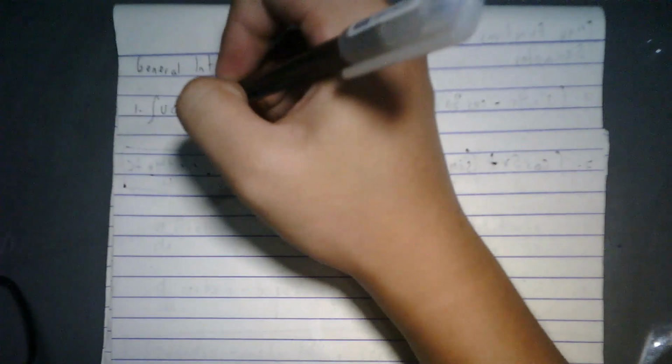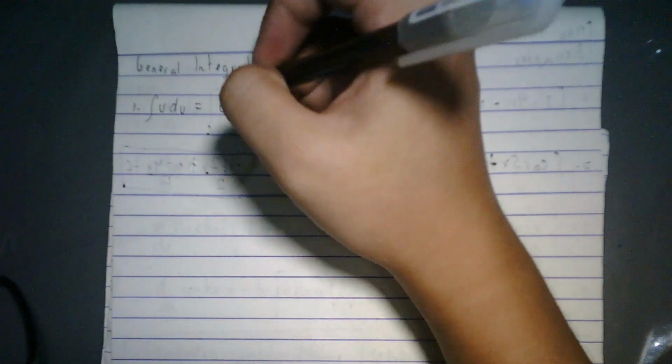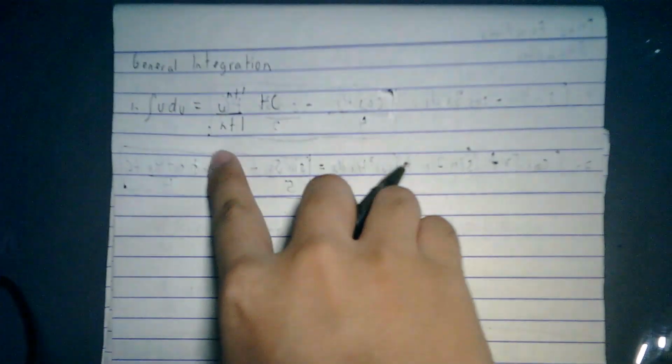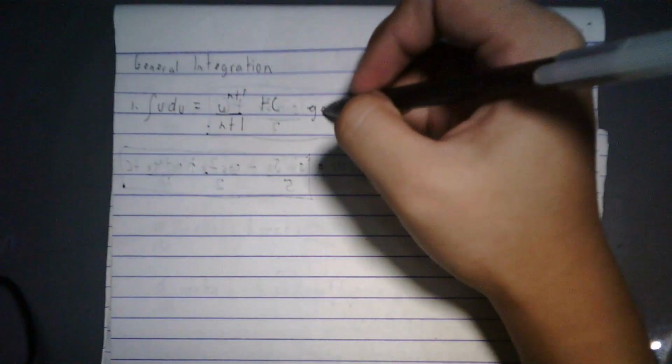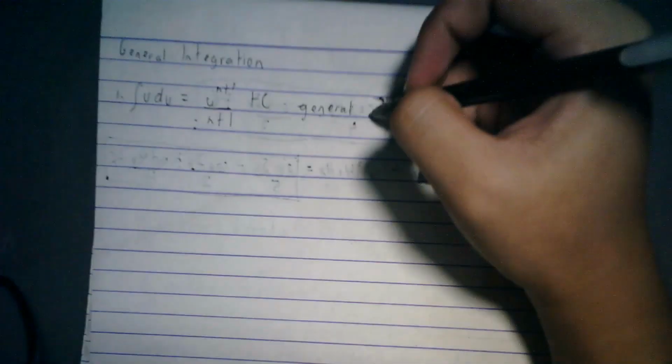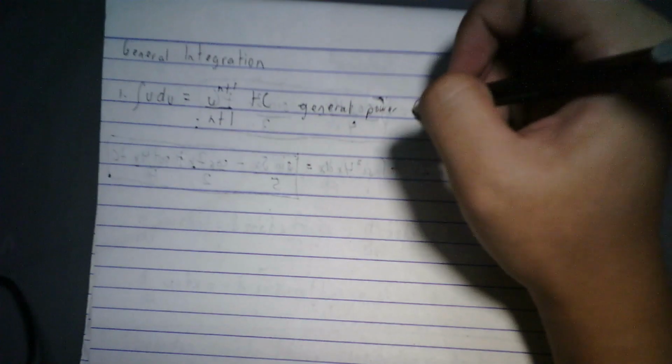The integral of u to the n du is equals to u raised to n plus 1 over n plus 1 plus c. So this is the general power formula.